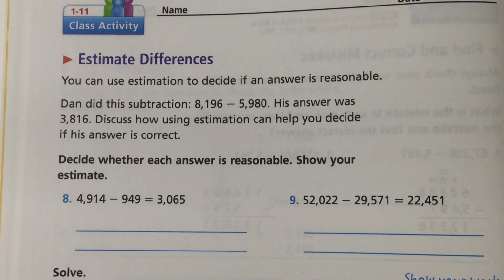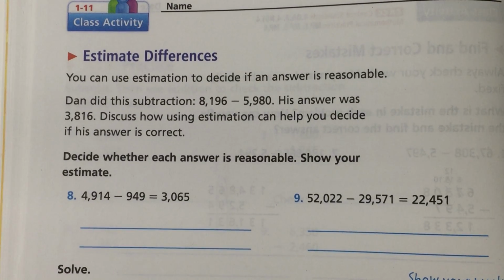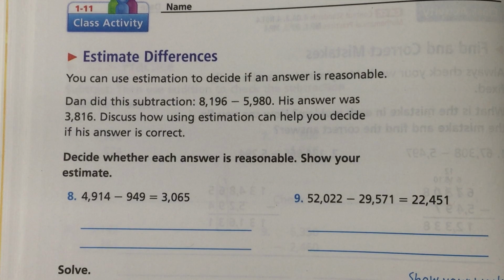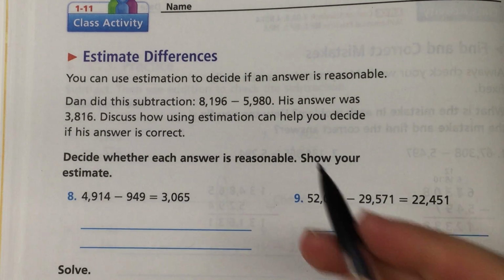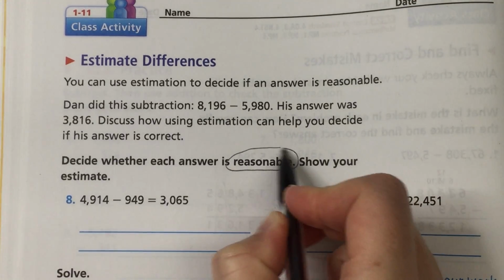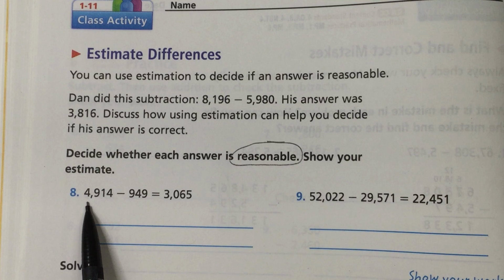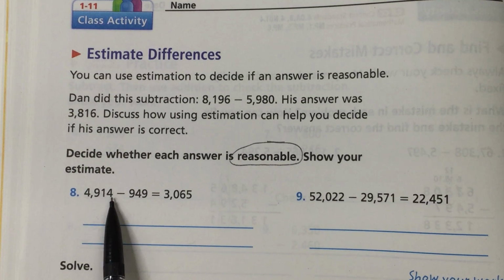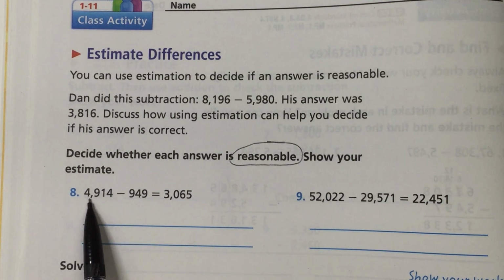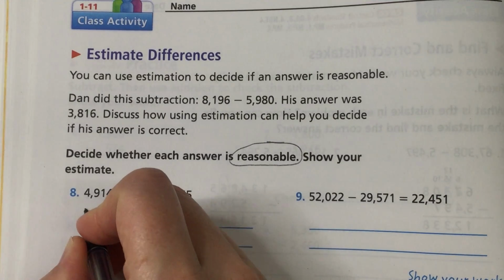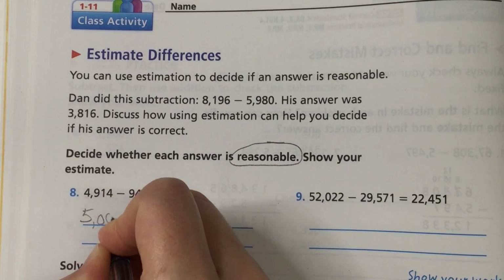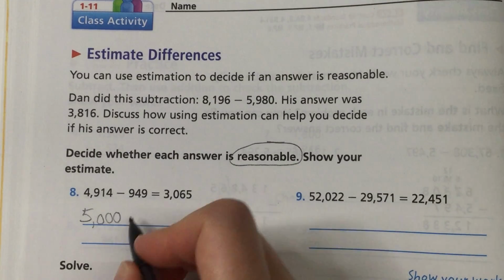On this part of the lesson, page 28, it's talking about using estimation to double check your answer. Remember, we've talked about this word right here, checking to see if our answer is reasonable. So if I look here, 4,914. This is really close to 5,000, so I'm going to go ahead and round that to the nearest thousands place, and I'm going to say that that's 5,000.